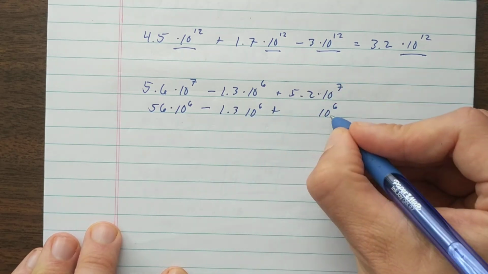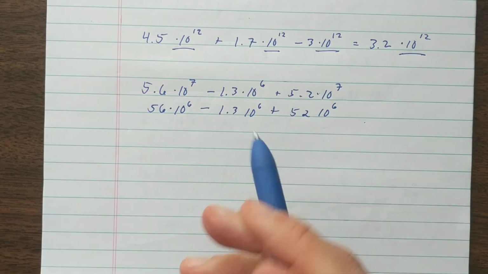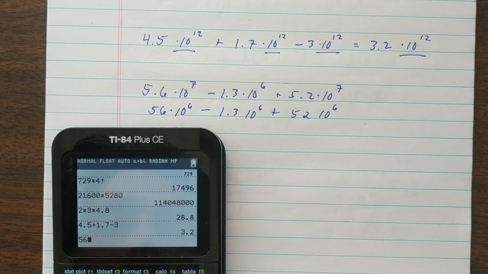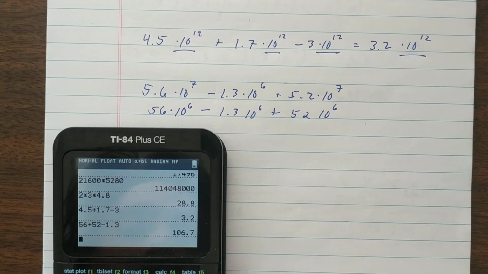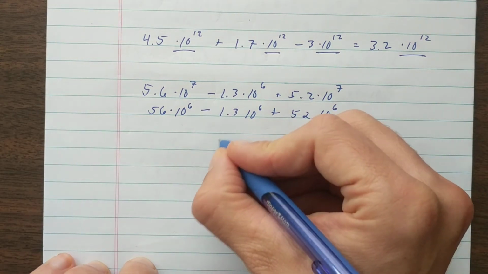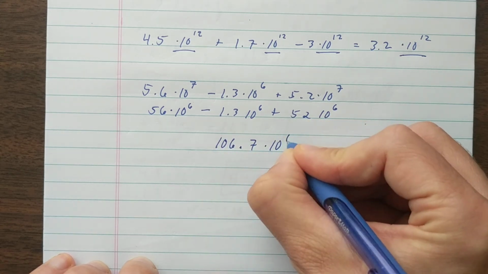But this also becomes a 52. So adding these together gives us 56 plus 52 minus 1.3. That's 106.7. So we get 106.7 times 10 to the 6th.